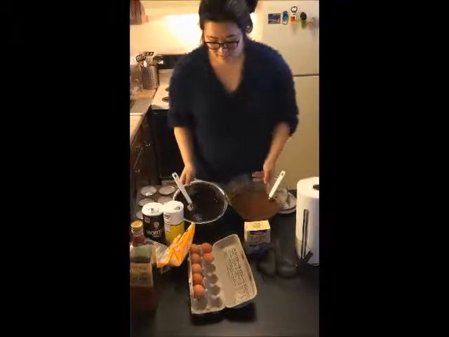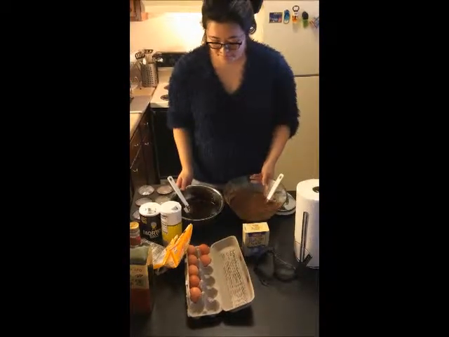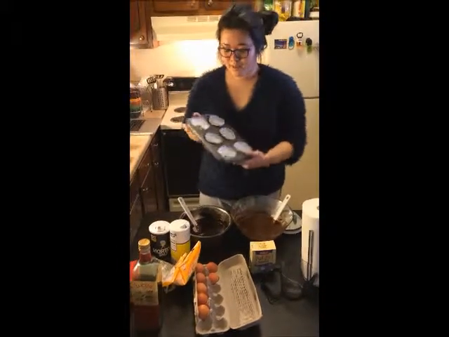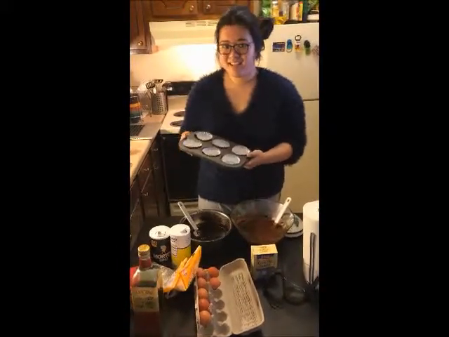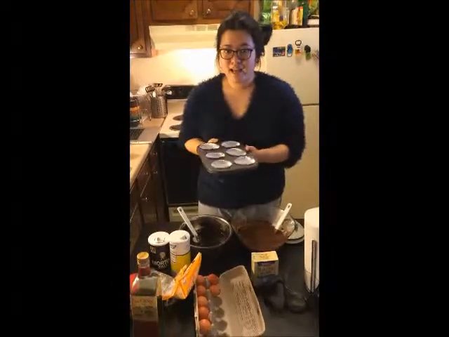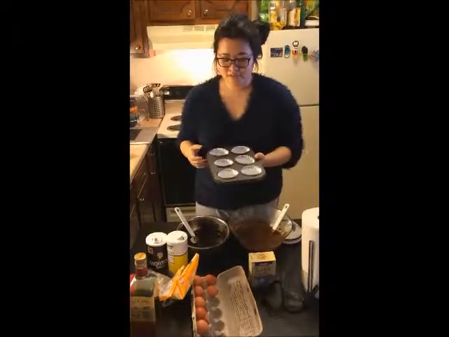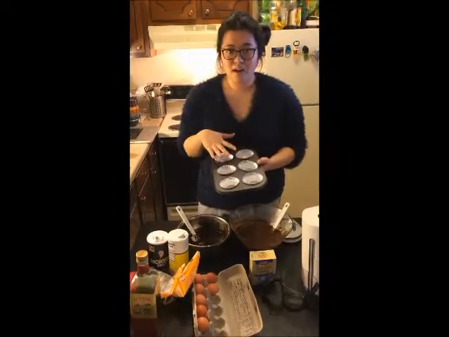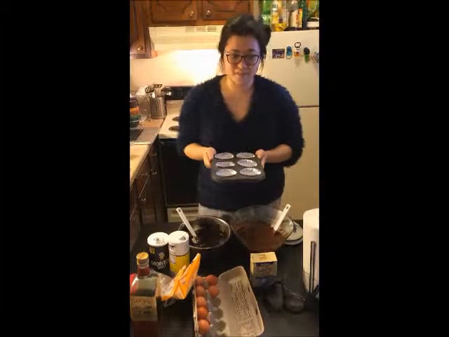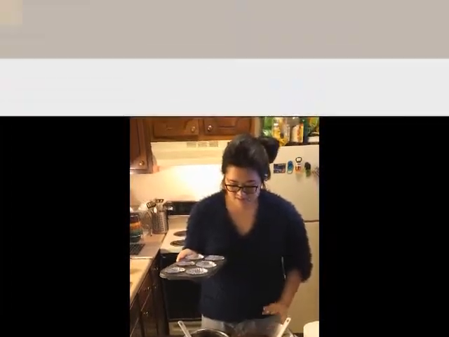As you can see now, those two batters are pretty well mixed. Now I'm going to pour them into my little cupcake pan. I use that because it's a smaller portion and easy to compare after I add the same amount of batter into those cupcake pans, and then we can compare the difference between the chocolate cakes and brownies.